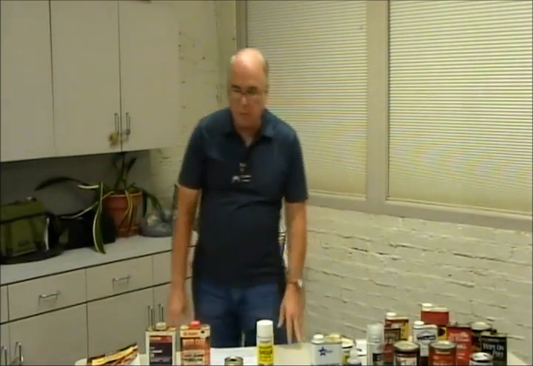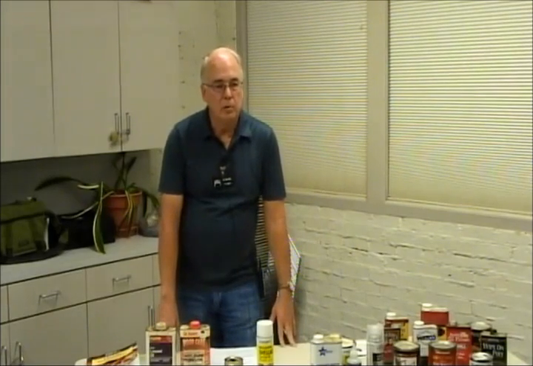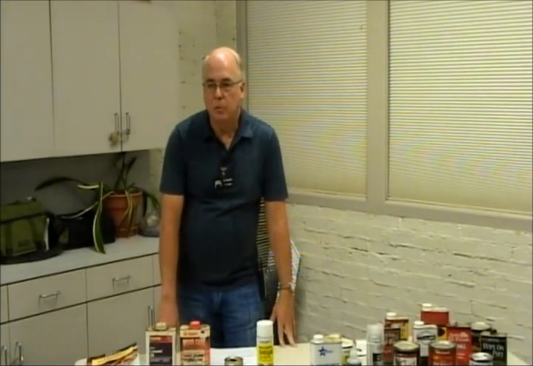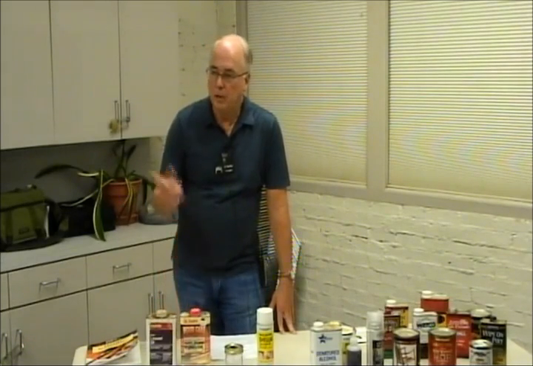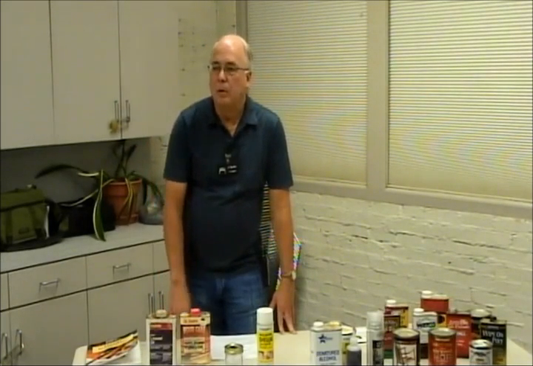But shellac came around in the 1800s, and it took the furniture industry by storm because it's a beautiful finish, absolutely beautiful. It goes on pretty quickly. It dries very quickly, and it produces a just gorgeous finish. Some of the finest antique furniture is going to be shellac. Yes, sir?